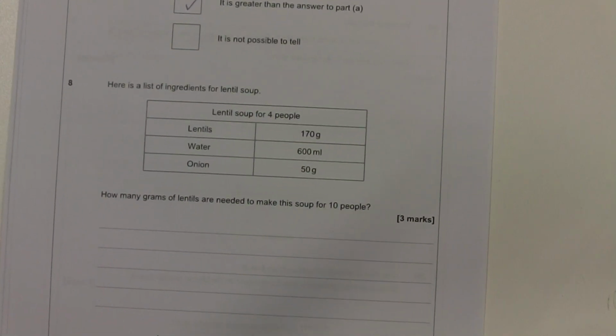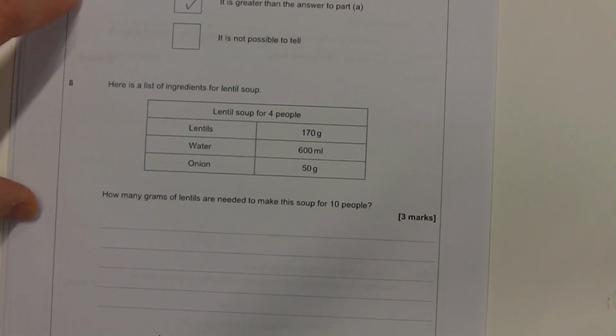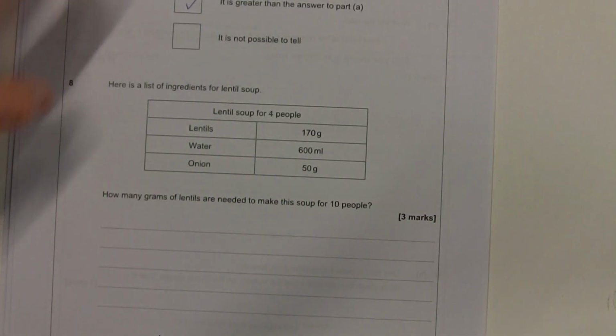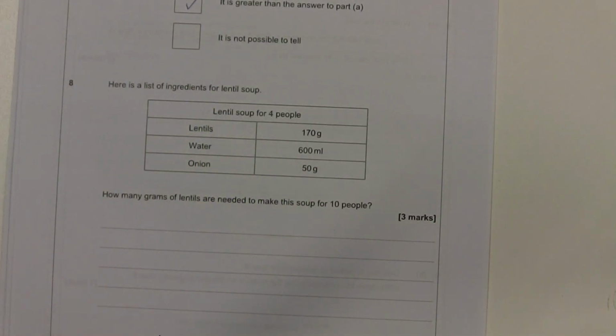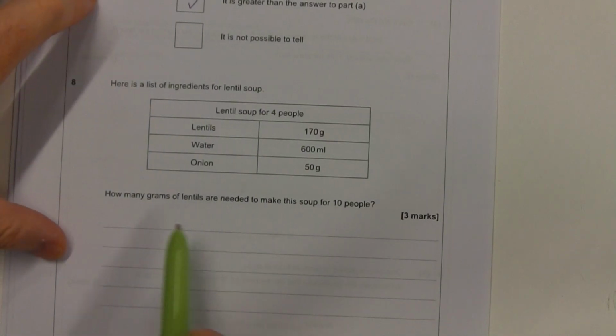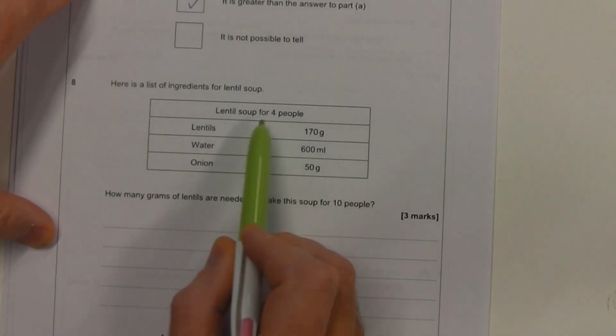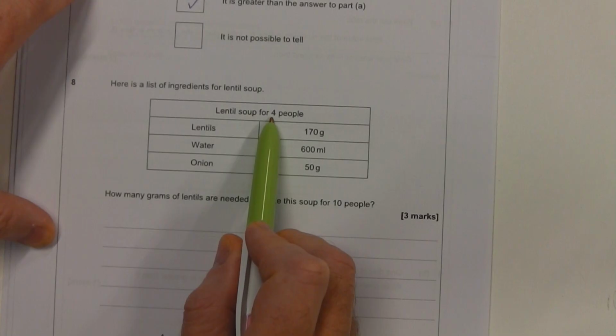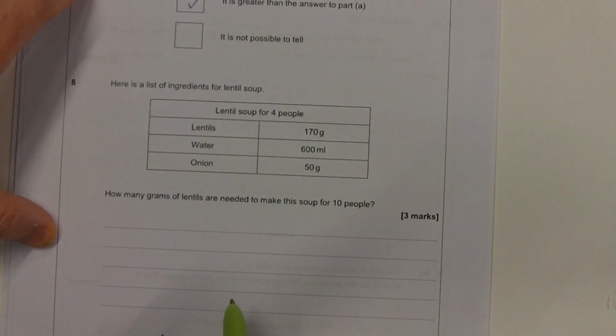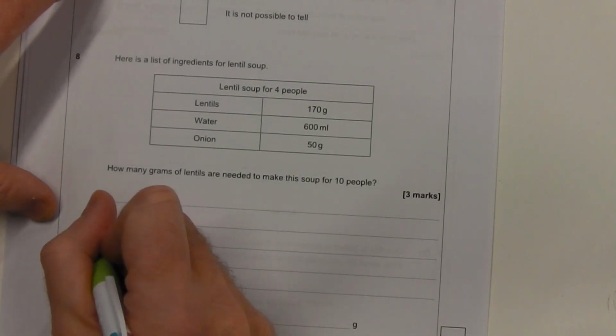And then on to question 8. We have a list of ingredients for lentil soup. We need to find out how many grams of lentils are needed to make the soup for 10 people. At the moment we've got a list for 4 people. So if we look at our list, I'm going to lay it out slightly differently.